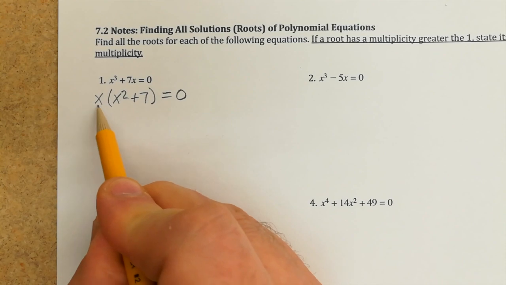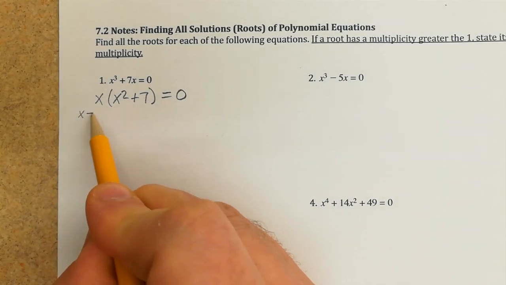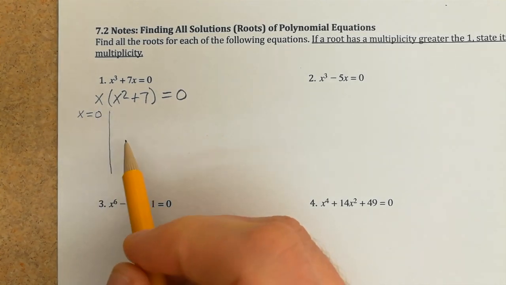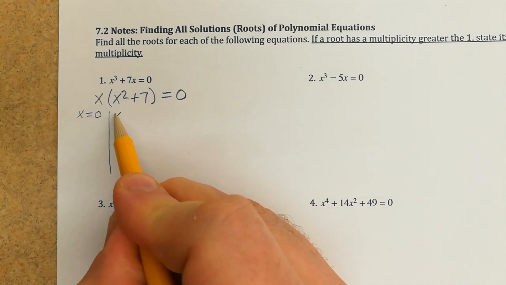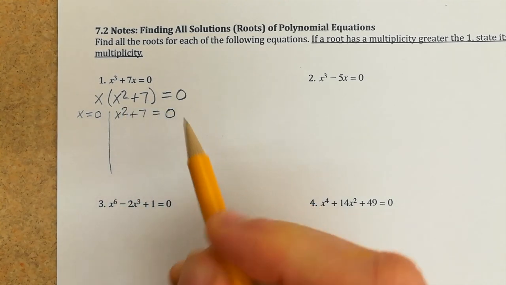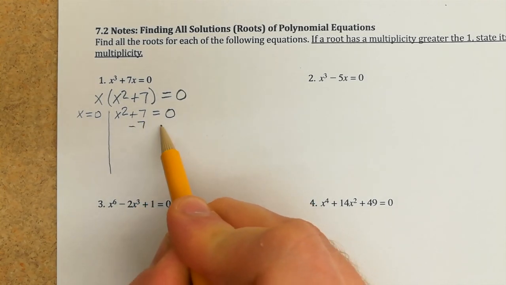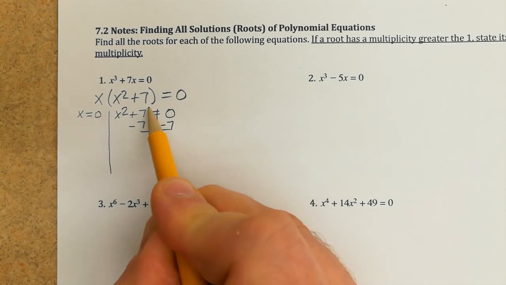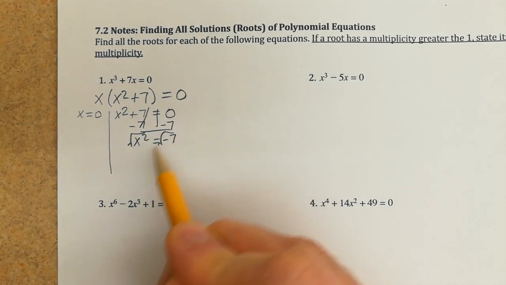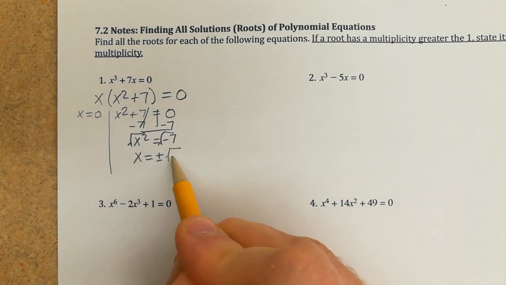So we think about what would make each piece equal to 0. So in other words, we go, okay, how could x be 0? Well, that's it. x is 0. That's one of the solutions. And then we think about how could x squared plus 7 equals 0? Well, we just solve this little mini equation here. We take away 7 on both sides. We get x squared equals negative 7. Take the square root of both sides. We get x equals positive or negative square root of negative 7.